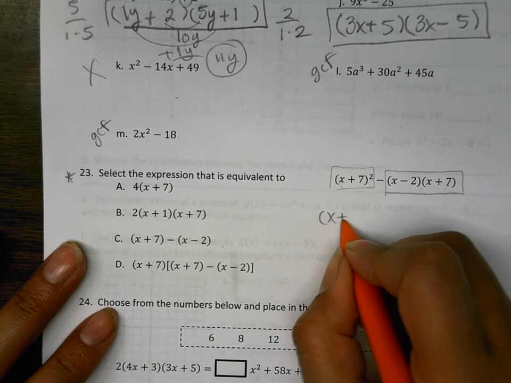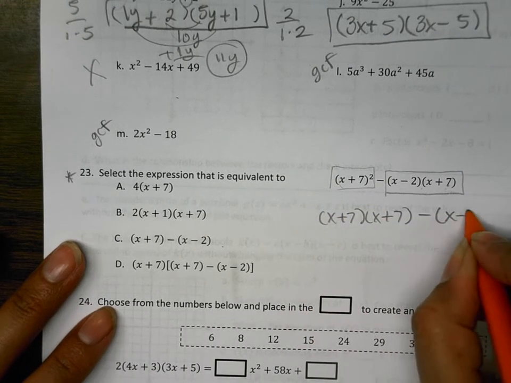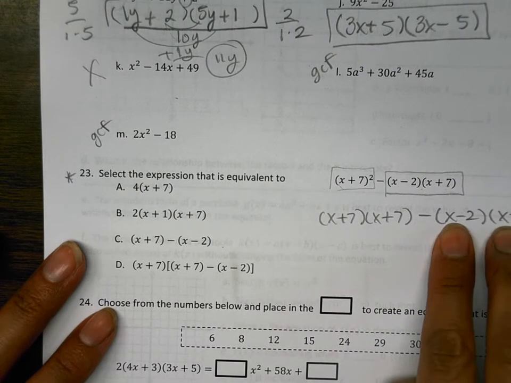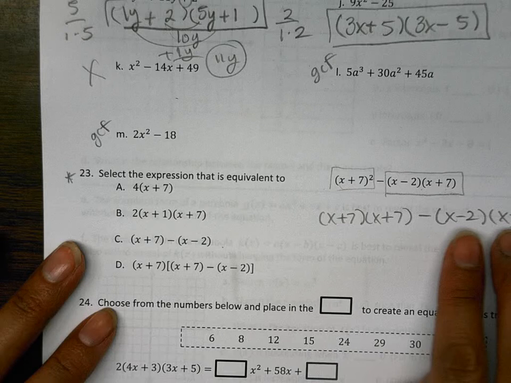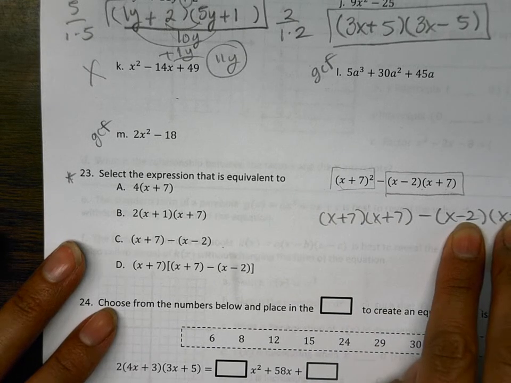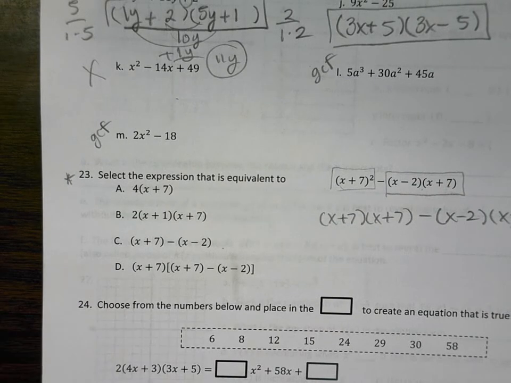You don't have to write it this way. Please do not. I'm just trying to give you visuals. Can you see that there's 2 factors and 2 terms in each factor? Okay. What term do the 2 factors have in common? There's one term that the 2 factors have in common.